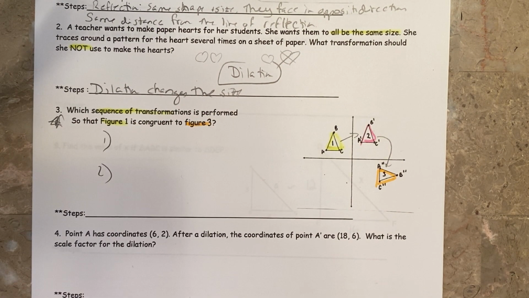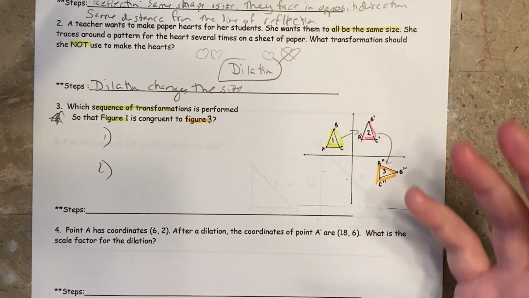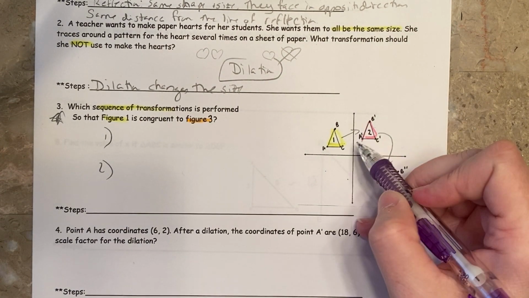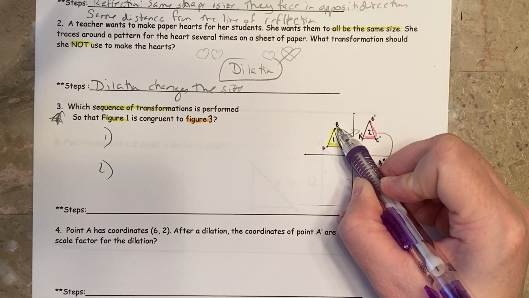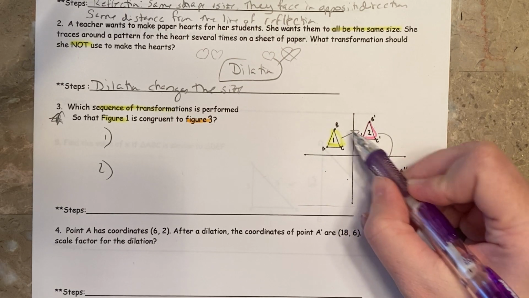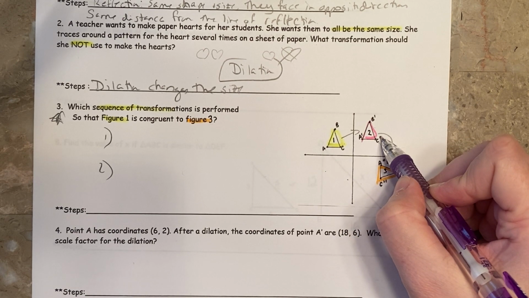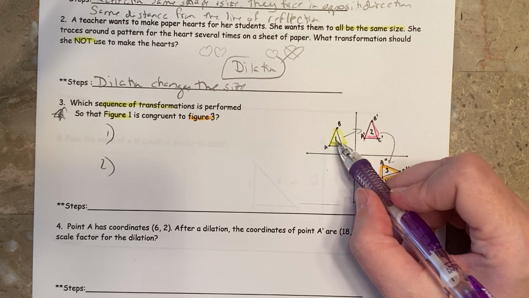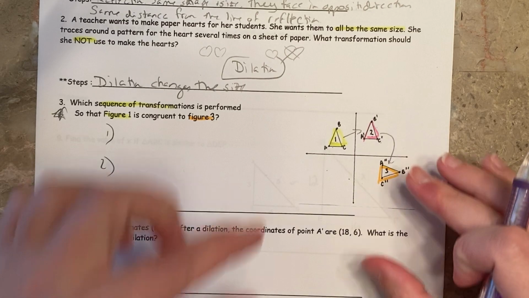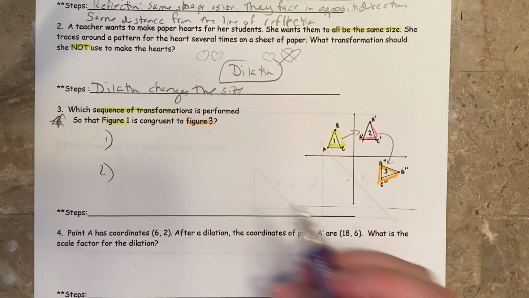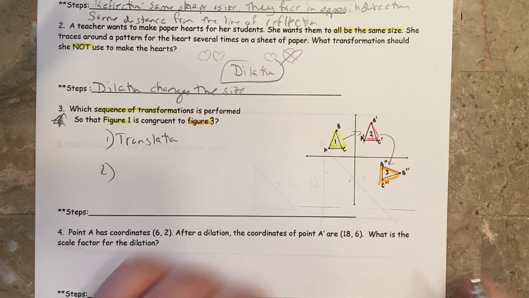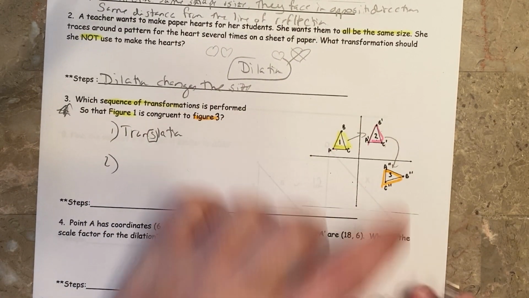Now the good news is when I give you this test, I'm going to make this all multiple choice to make it easier for you. All right, so what do you notice? You have A to the left, B on top, C to the right, A prime, B prime, C prime. So it looks like these both face in the same direction because the letters are in the same direction. It looks like they are definitely the same shape, the same size, and same direction. So because this just slid over, that would be a translation. Remember the S in translation just tells you it's slid over.